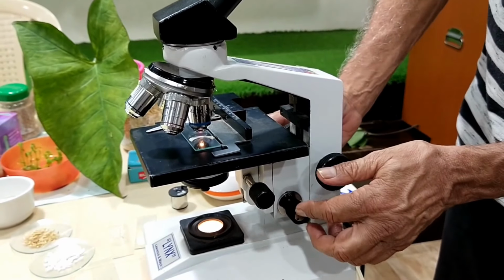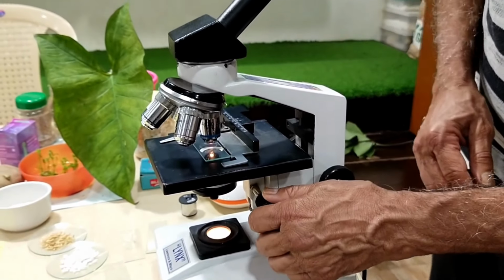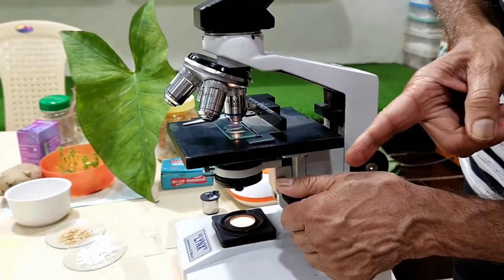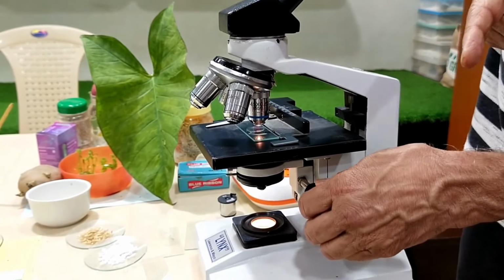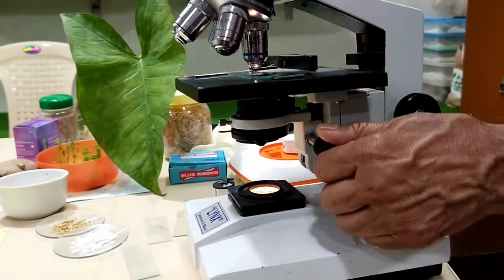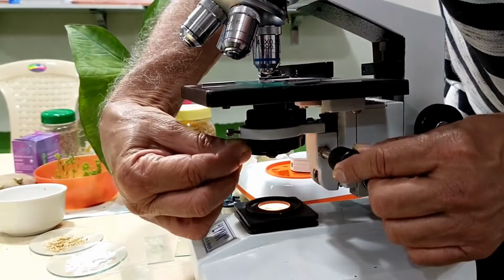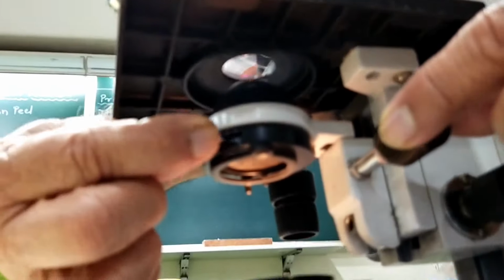That's fine adjustment. This piece here down below is what is called the condenser. Here is a condenser. And that's a lens again, and there is a diaphragm for the condenser. Can you see this knob? This is a diaphragm for the condenser.